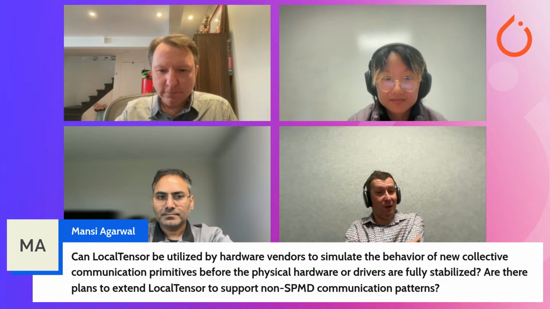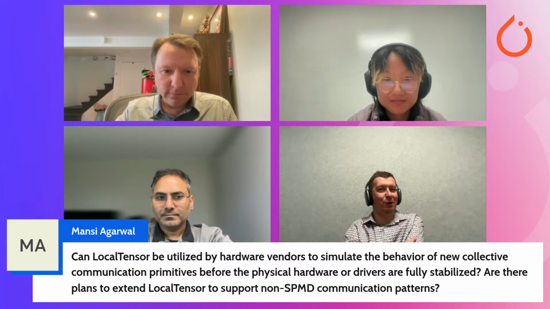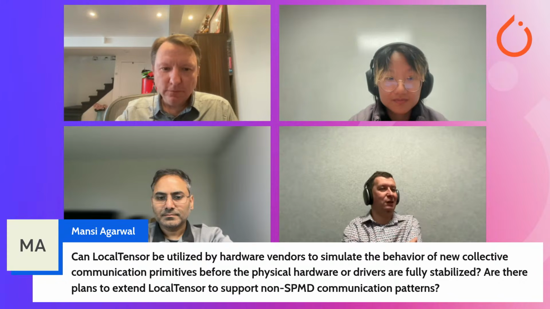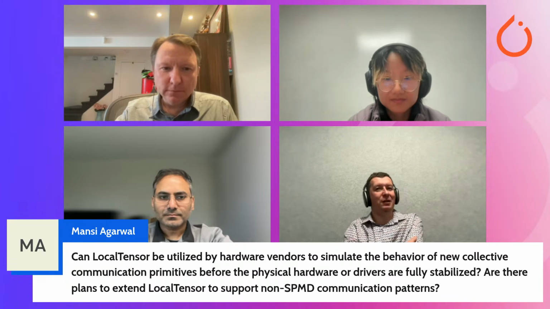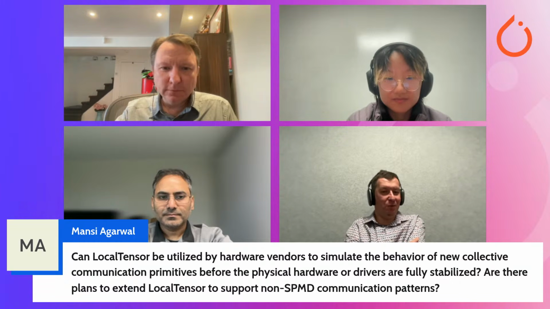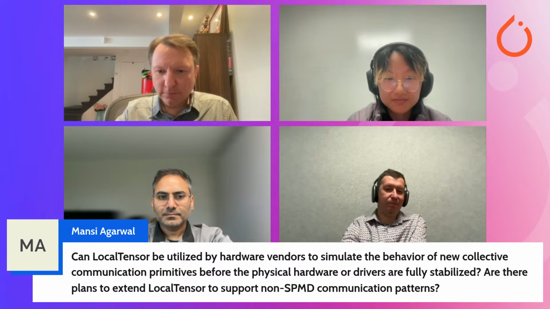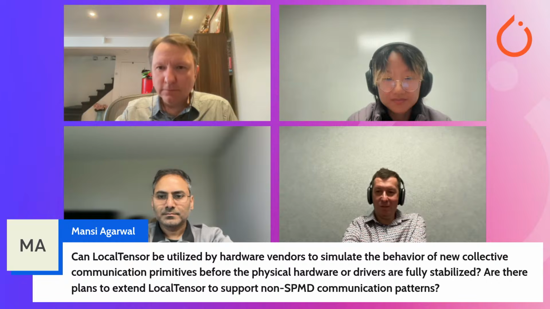Are there any plans to extend LocalTensor to support non-SPMD communication patterns? I'm not very well aware of this one, but all our LocalTensor and DTensor development happens very much in the open, and I think there are regular discussions that are hosted live that anyone can join and ask the team who works on LocalTensor directly. And I think that was the last question.